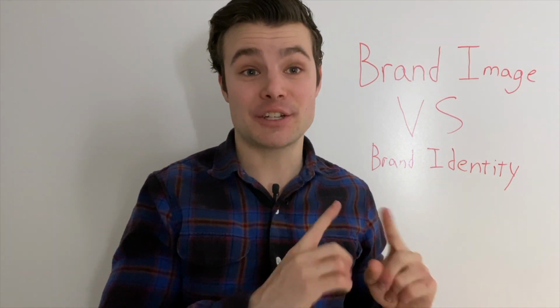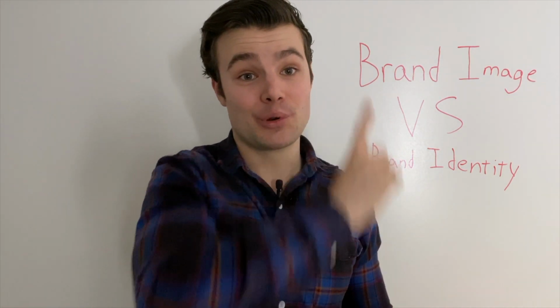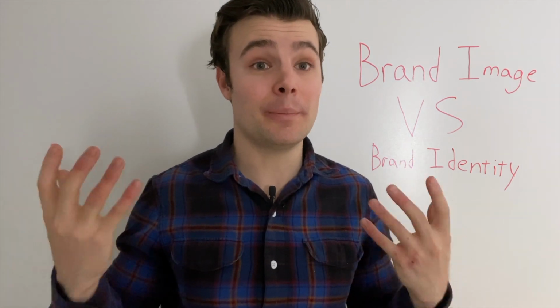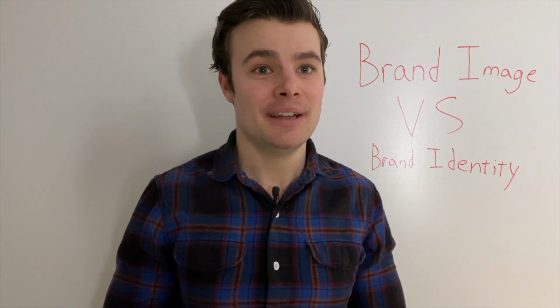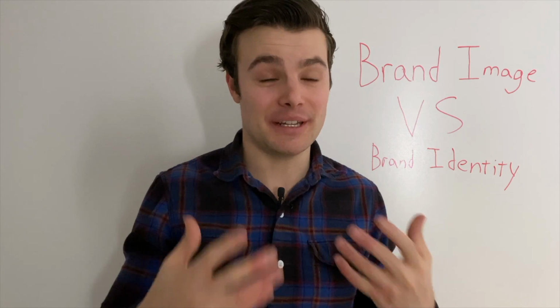So let's define the terms really briefly, and then we're going to go a lot more in depth and also cover how you can improve both of these and get them matching. So brand image, what is this? Brand image is how the general public perceives your company, what people say about it, your customers, how they talk about it. And brand identity is what you decide your company is all about.